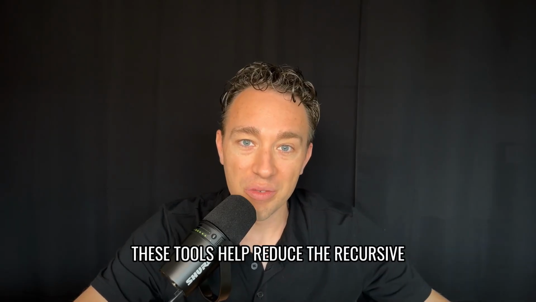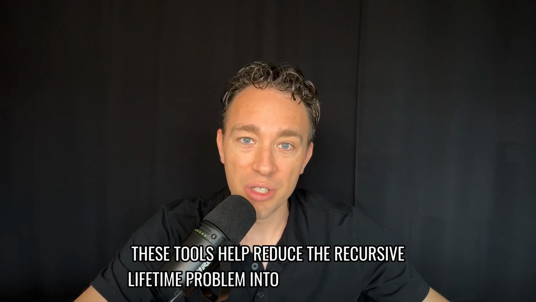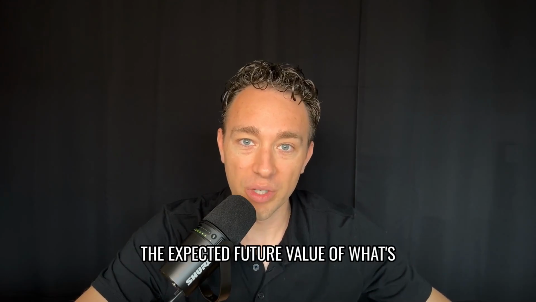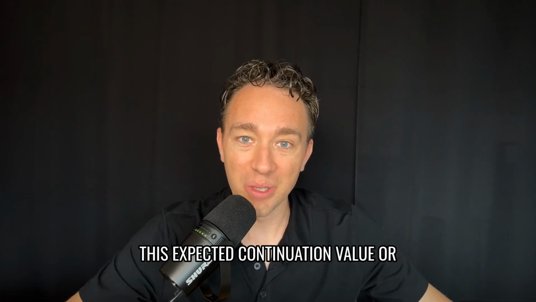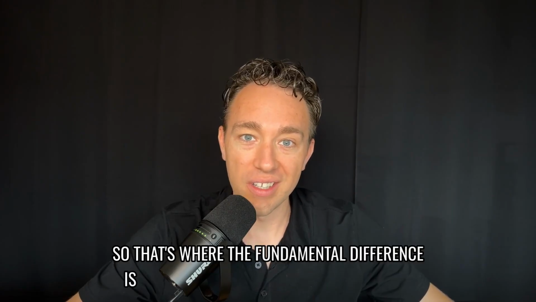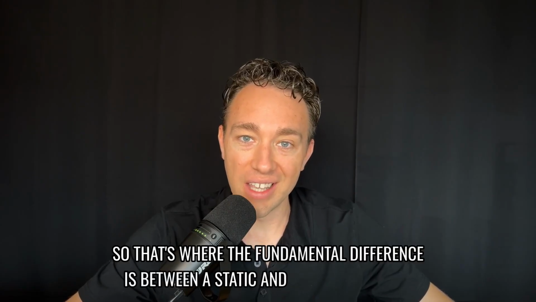These tools help reduce the recursive lifetime problem into a series of period-by-period decisions, where today's decision depends on what's happening today plus the expected future value of what's happening in the future. This expected continuation value or expected future value is what makes these models dynamic as opposed to static. So that's where the fundamental difference is between a static and a dynamic model.